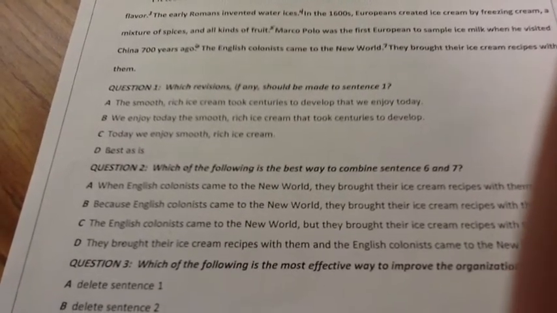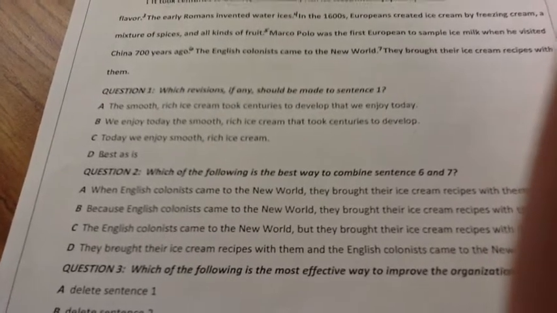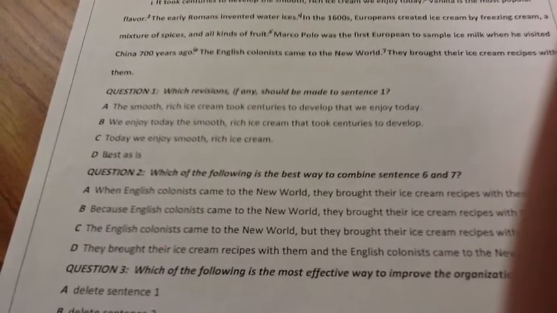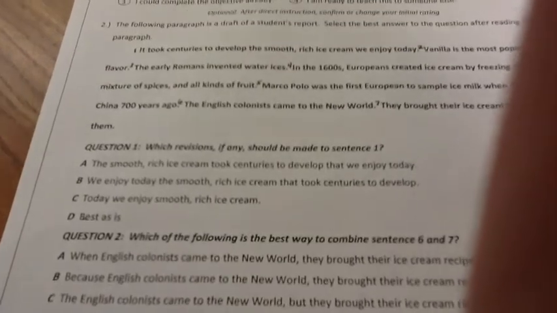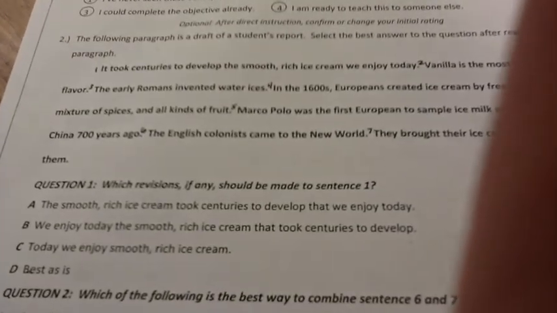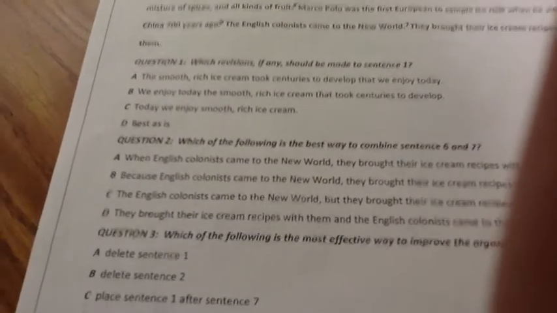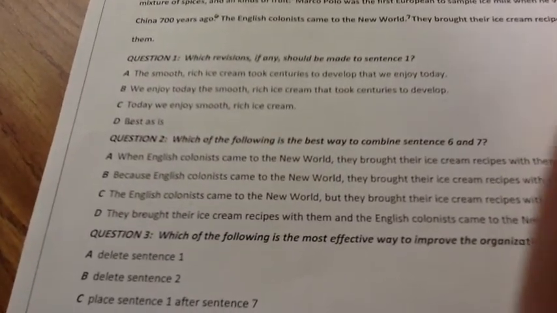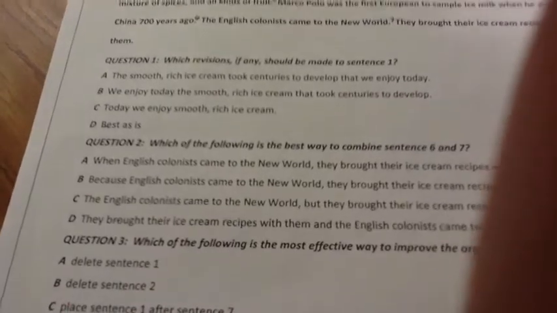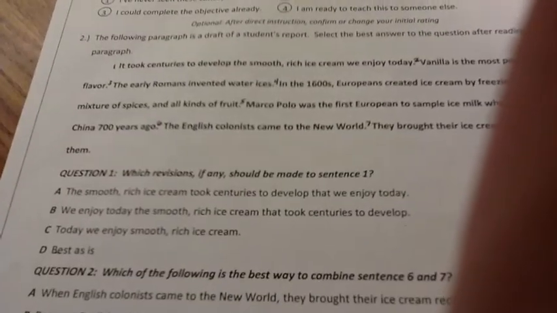We enjoy today the smooth, rich ice cream that took centuries to develop. Okay, so that's basically saying the same thing but in the opposite order. Let me move on to C. Today we enjoy smooth, rich ice cream. Okay, this sentence doesn't have that it took centuries to develop. So from the process of elimination, I know for sure that it's not C. So I'm going to go ahead and cross off C.